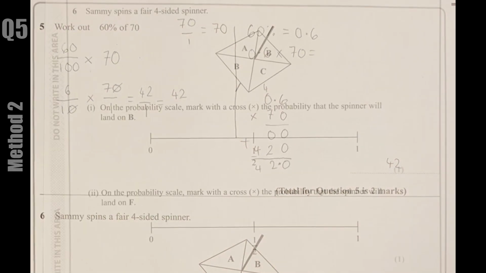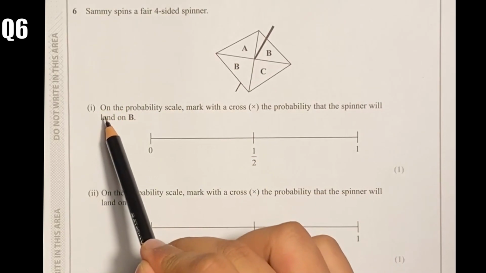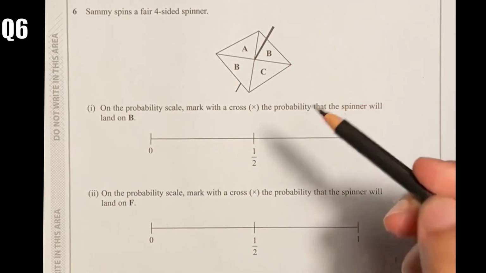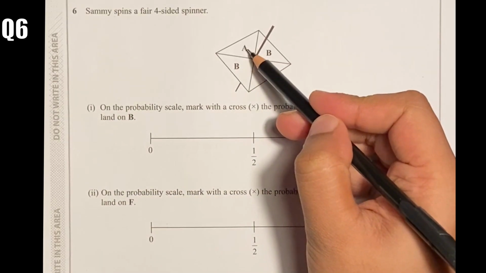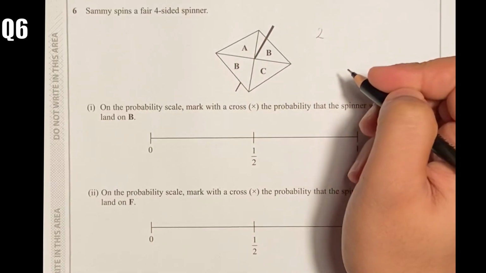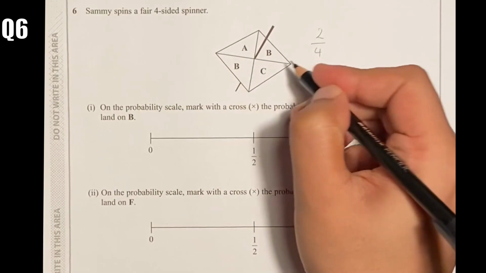Question 6. Sammy spins a fair four-sided spinner. Part 1. On the probability scale, mark with a cross the probability that the spinner will land on B. If we have a look at the spinner, there is one section labelled A, there are 2 labelled B, and there's 1 labelled C. In total, there are 4 sections, so 2 out of the 4 are labelled B.